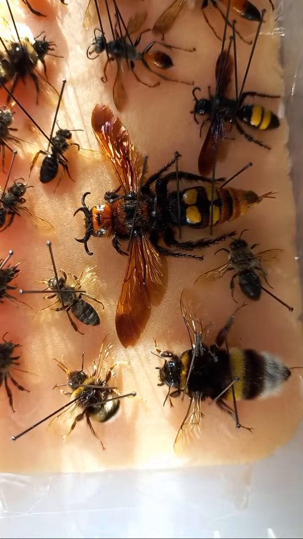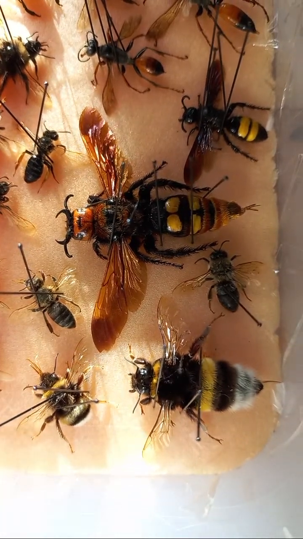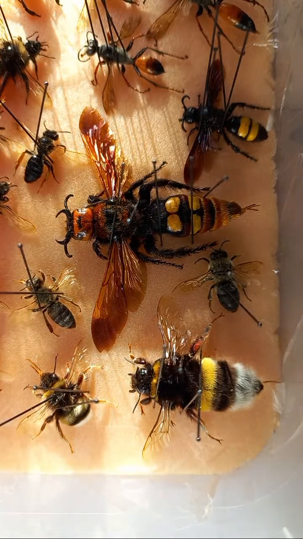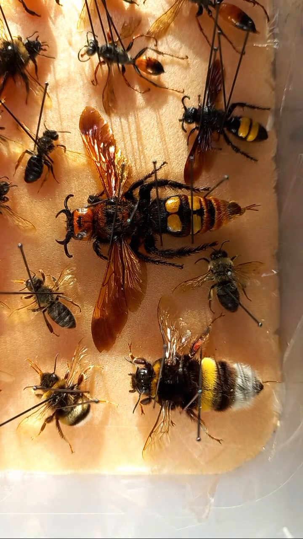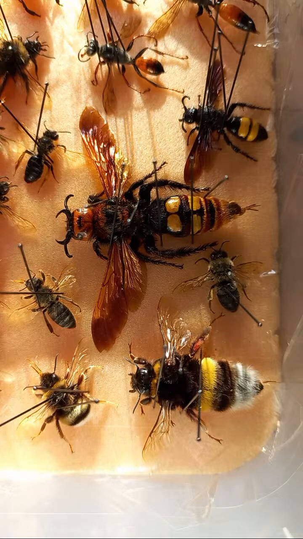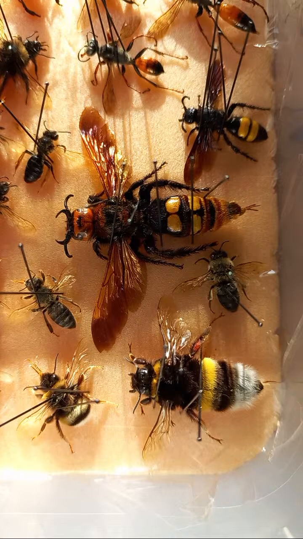You see here, in the center, this is a Scoliidae, Megascolia maculata, so-named mammoth wasp. Mammoth because the size is like an elephant bee, but this is a wasp, because a wasp, queen or female, is hunting for prey.